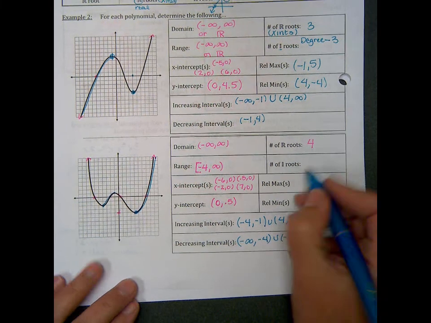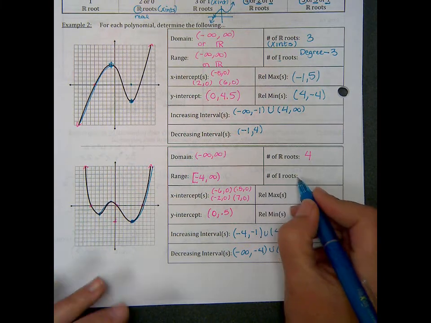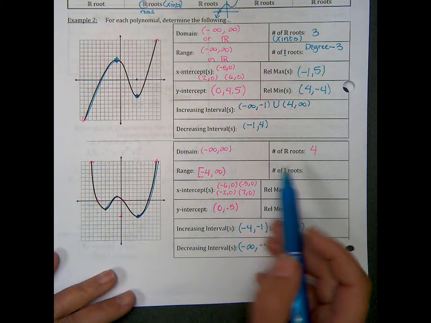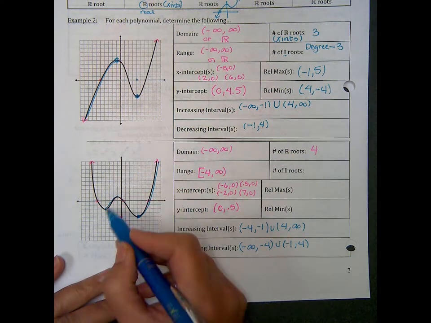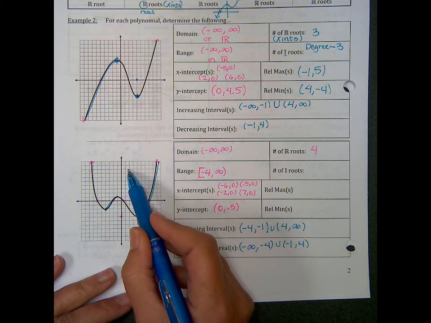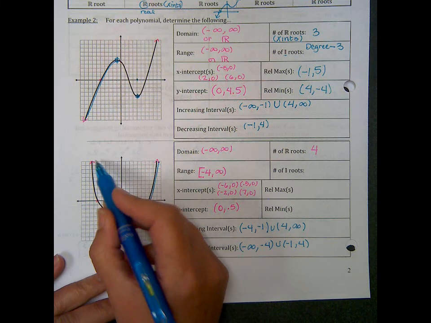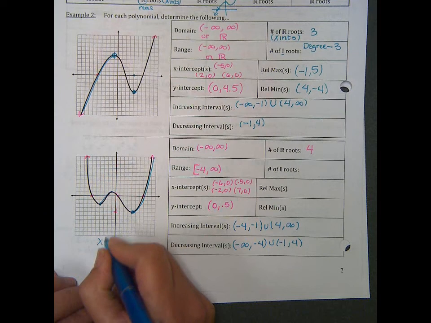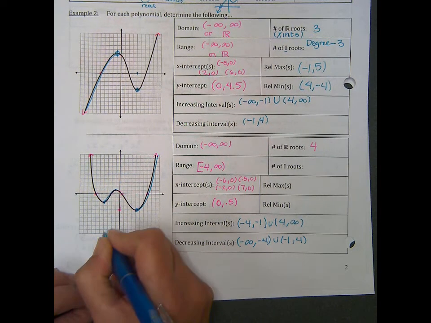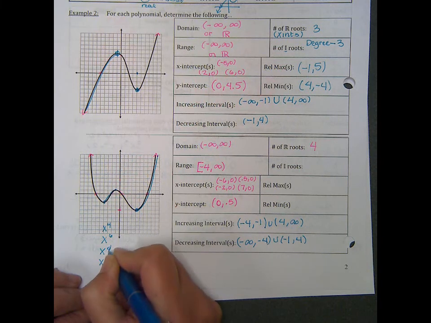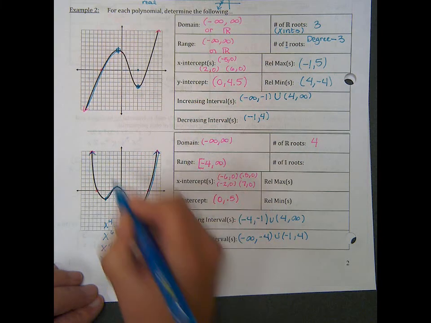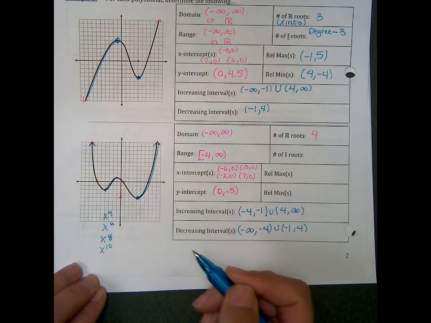Okay, so back to imaginary roots. Like we said, we don't know exactly how many imaginary roots by looking. However, this has 1, 2, 3, 4 directions, so it's at a minimum of something to the 4th, but it could be to the 6th, it could be to the 8th, it could be to the 10th. 4th at the minimum, but it could go up by 2 degrees because we know both ends are going up, so it's even on that highest degree.